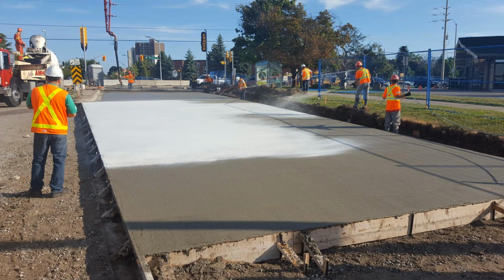So as I mentioned, the curing compound was placed right away as soon as the water sheen was gone from the surface of the concrete. Then they sprayed it with curing compound, and that was a critical step, especially in the heat. We had people from the Cement Association and from Concrete Ontario. They were on site most of the time throughout construction, sort of providing guidance to the contractor and documenting themselves. We also had our staff on site.